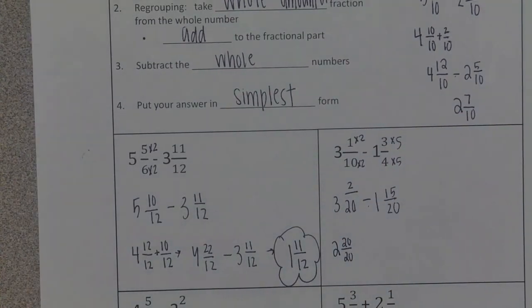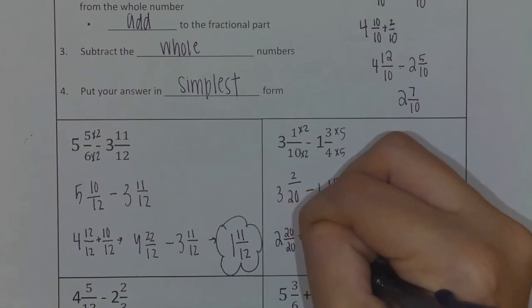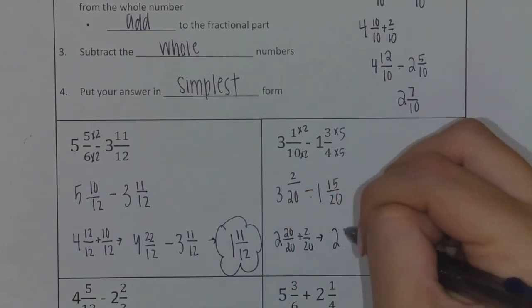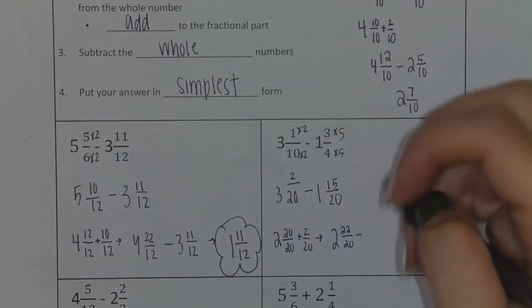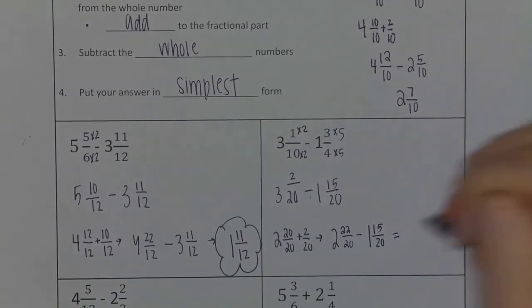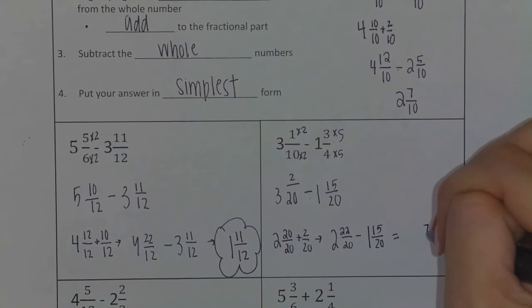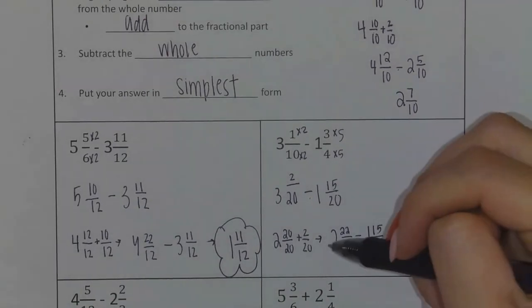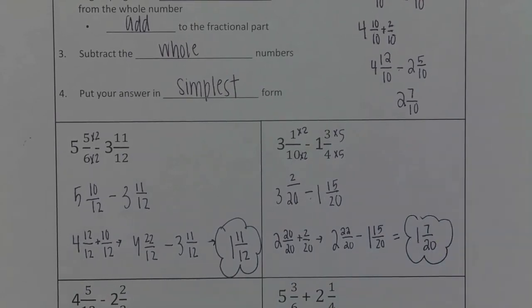Because I'm taking away that one whole amount. And I have to add it to my 2/20. So this looks like right now 2 and 22/20. That's a lot of 2's. Minus 1 and 15/20. So now I can subtract. 22 minus 15 is going to give me 7/20. And 2 minus 1 gives me 1. So I get 1 and 7/20.